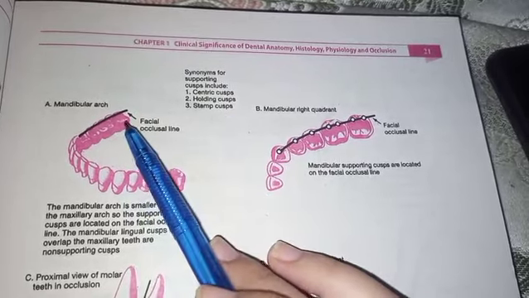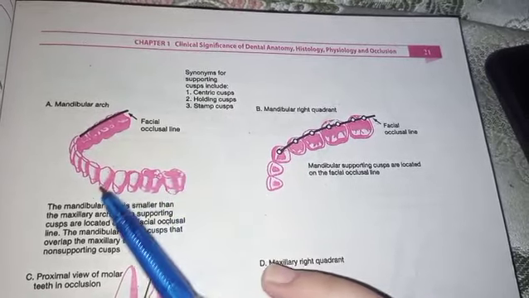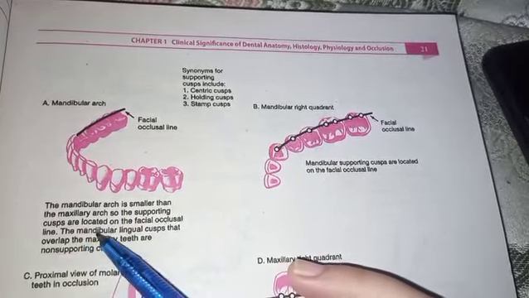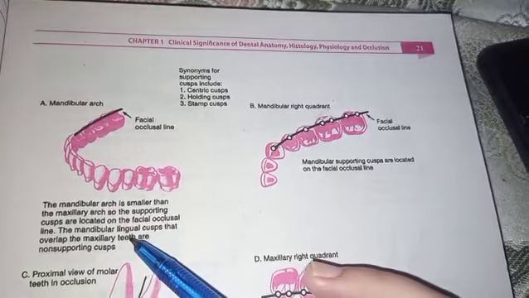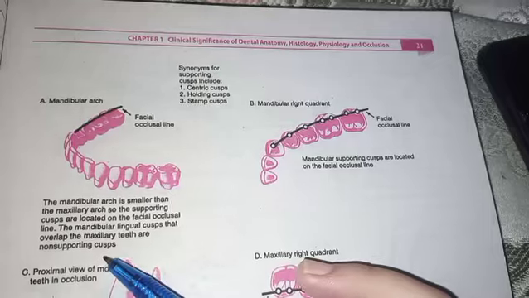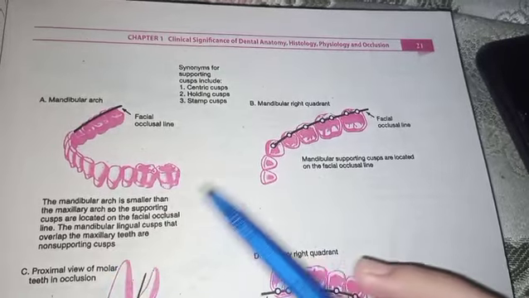You can see here this mandibular arch facial occlusal line. The mandibular arch is smaller than maxillary that we know, so the supporting cusps are located on the facial occlusal line. Okay, these mandibular lingual cusps that overlap the maxillary teeth are non-supporting cusps.